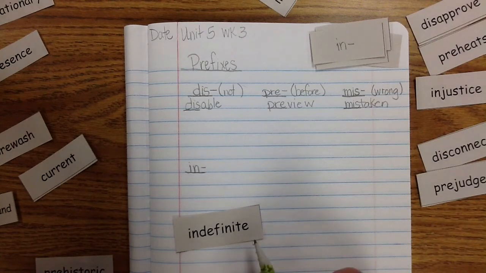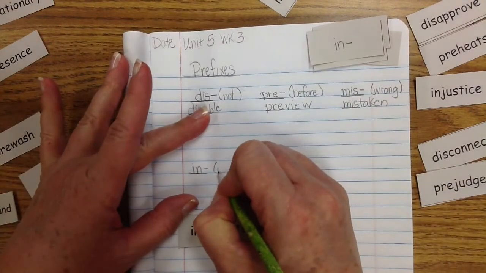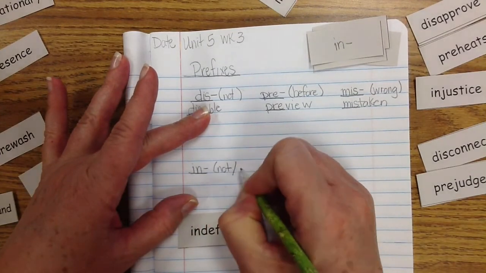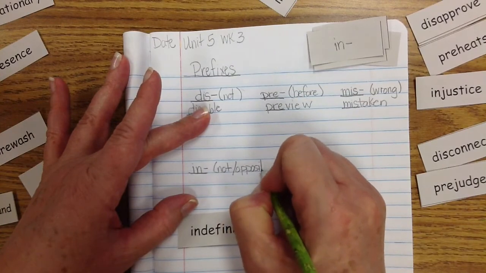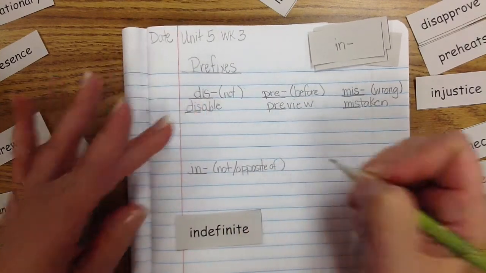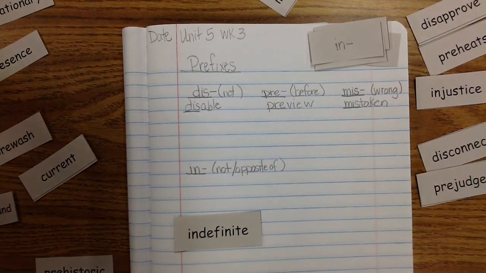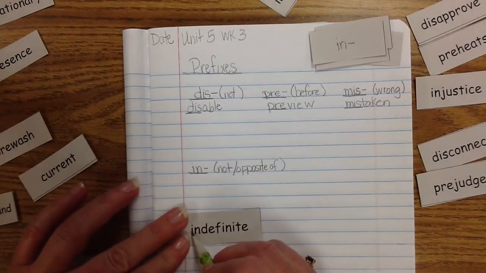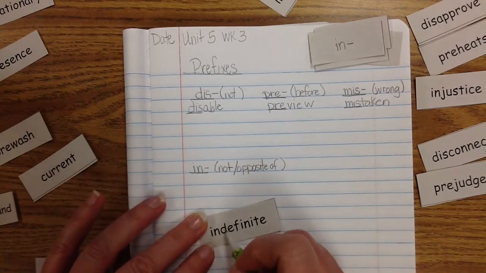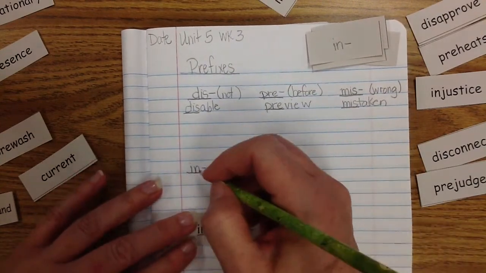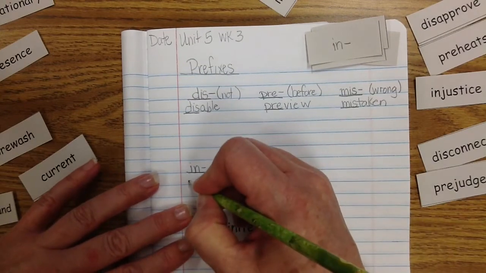So indefinite. Let's see. Can I think of anything else on that? So let's put not, and a slash is going to mean or, opposite of. That indefinite means it goes on and on and on. So we're not going to stop. Indefinite. All right, so let's spell that. I-N-D-E-F-I-N-I-T-E. So in is the prefix. So let's write that.